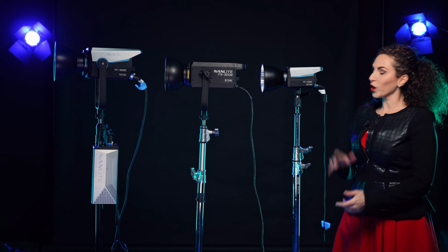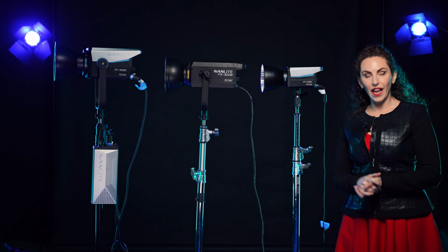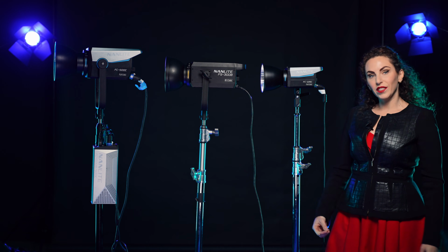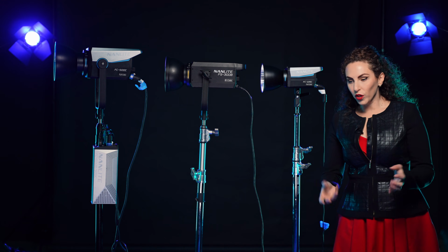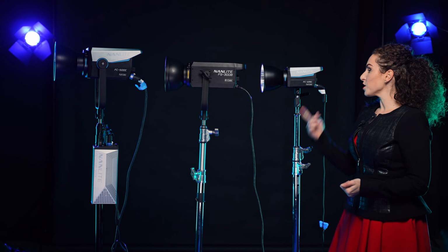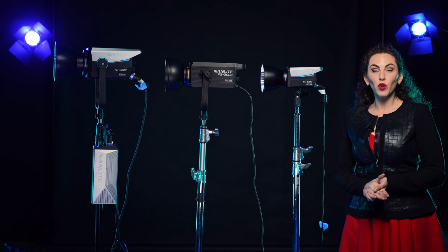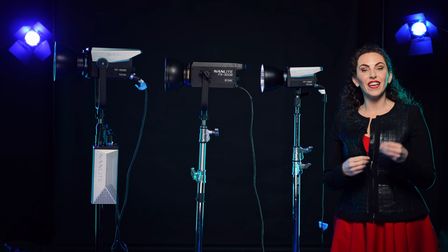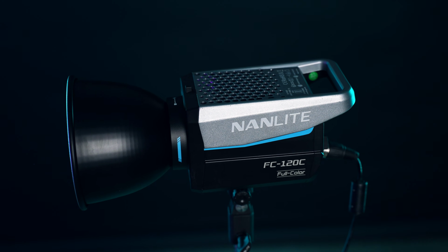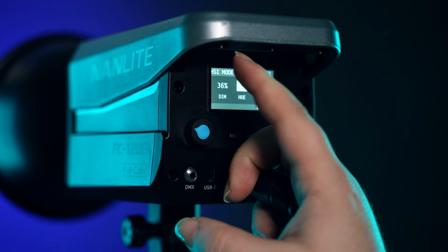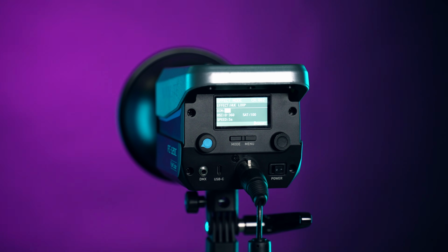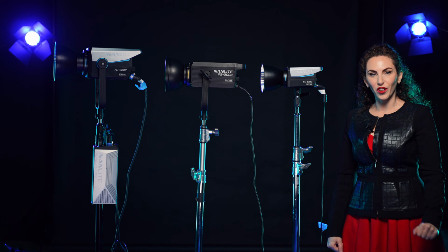Now, typically when you're working with more compact, you are going to get less output. So for example, it might only be 30 watts or 60 watts. This one I love quite a bit because 120 is a lot, especially if you're working with hard light in a small space. Now these come in bicolor and full color. So here I've got 120 watts at C, which stands for full color.